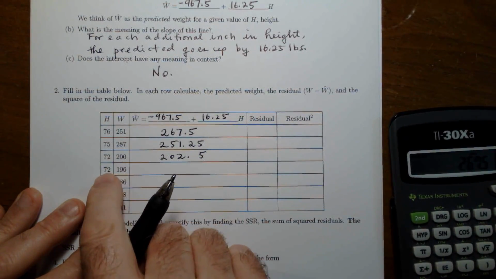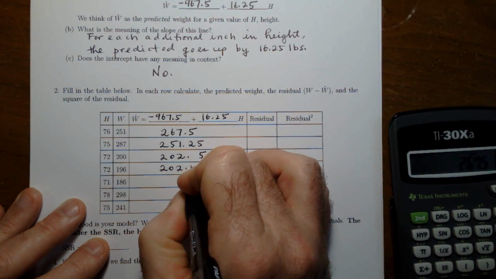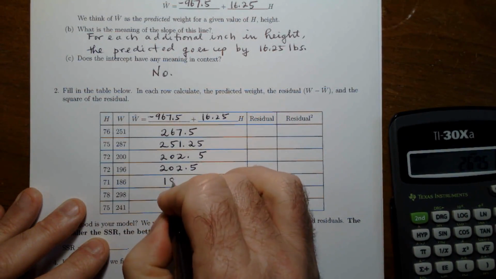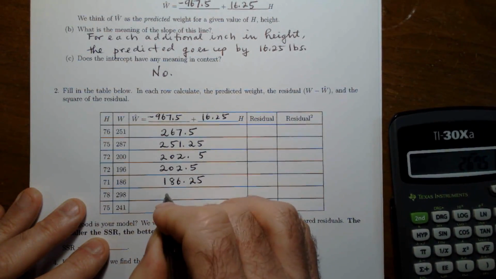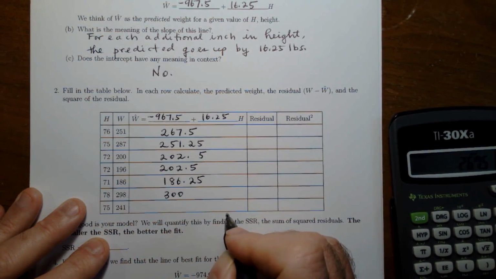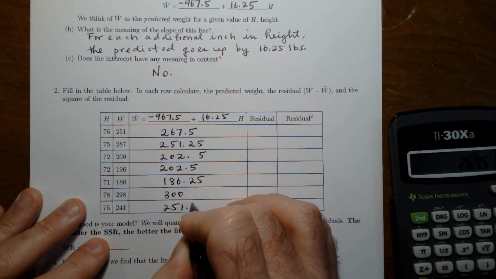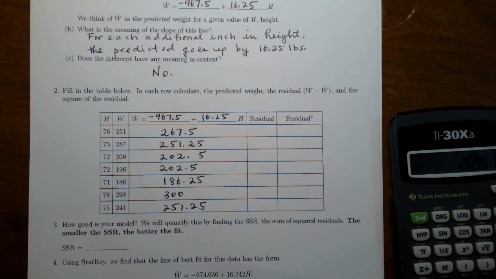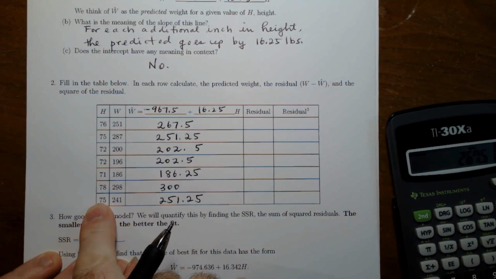And so this one has the same height. Not surprisingly, we get the same predicted weight. For 71, we're going to get 186.25. For 78, we're going to get 300. And for 75, we're going to get 251.25. So those are all the predicted weights that come from working with these various input heights.